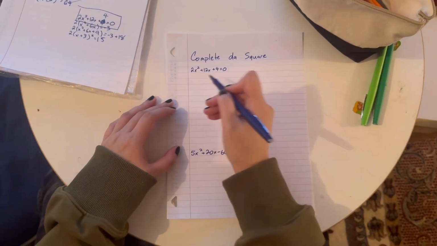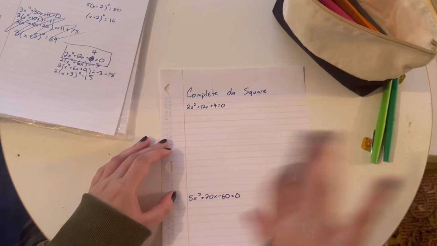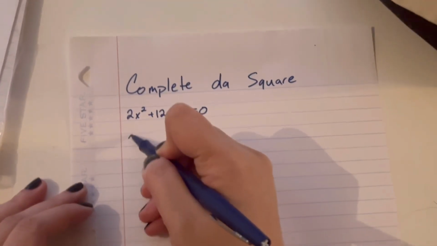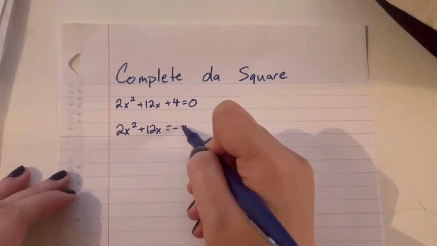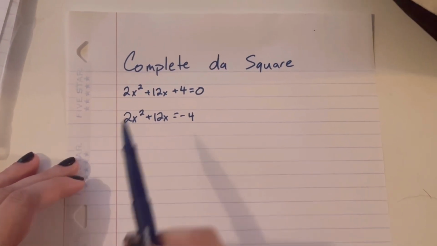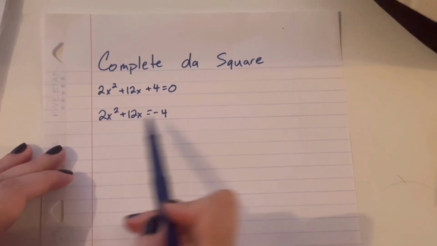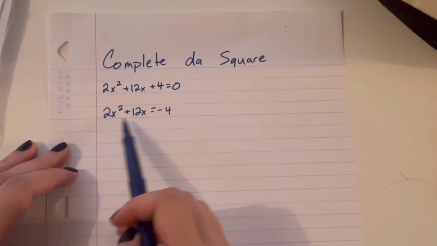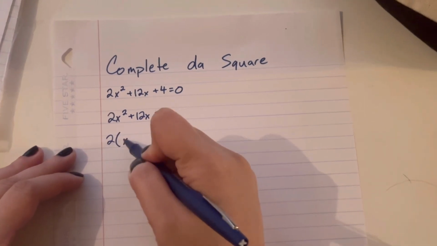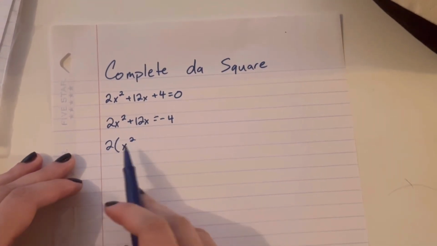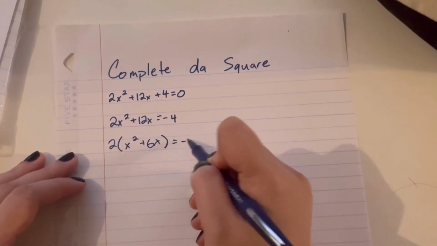So anyways, what we're going to do first is move this constant term to the other side. We're just shoving it over so that it's not in the way. So we're going to have 2x squared plus 12x equals -4. And then we're going to factor off a. I noticed in the problems on your test that all of these would be even. That's because we're just factoring off a. We want that x squared to have no coefficient. So this will be x squared plus 6x equals -4.